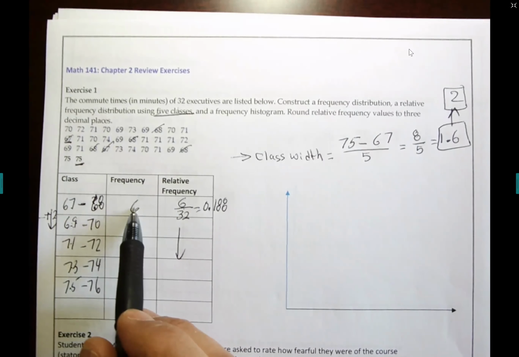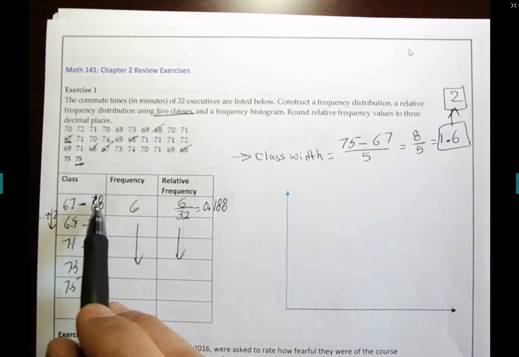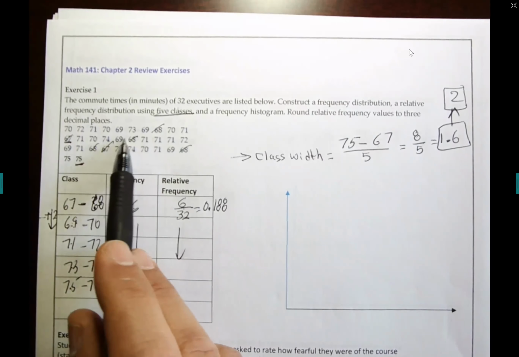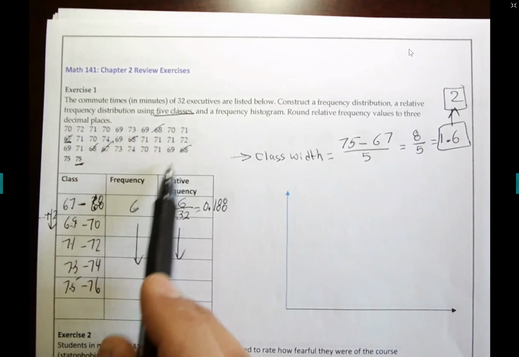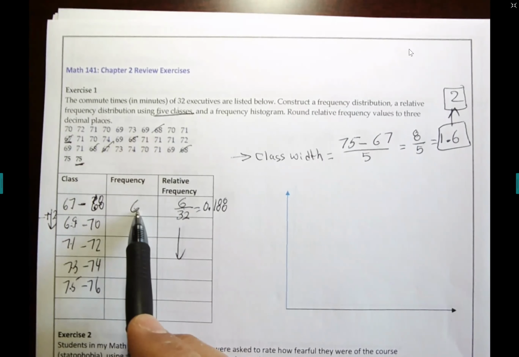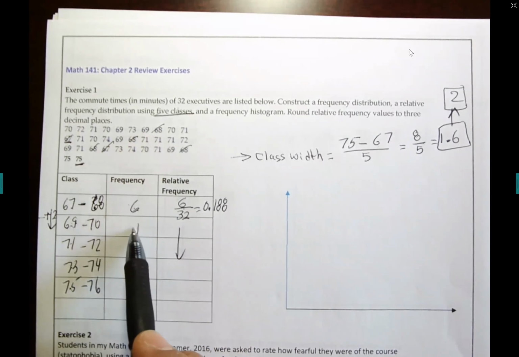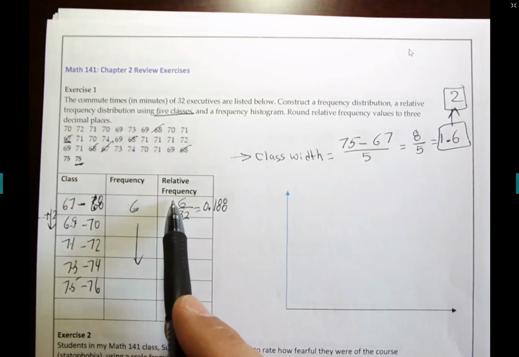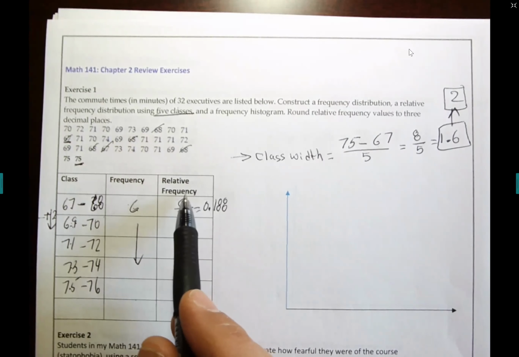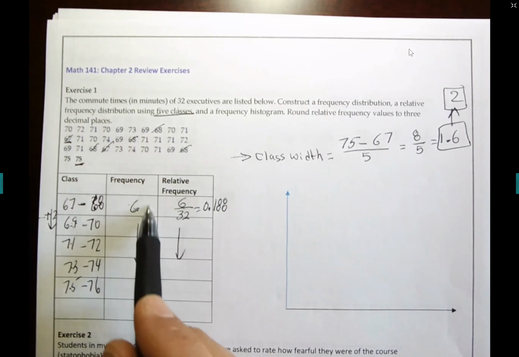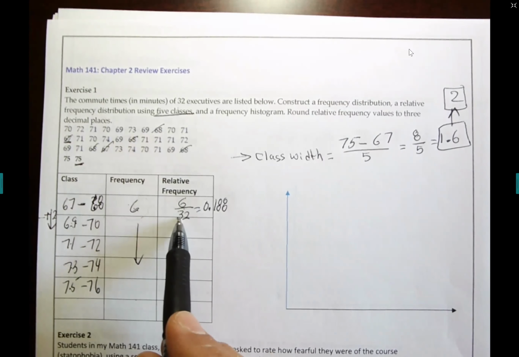For the frequencies, it should be easy. Just figure out how many values are there between 67 and 68 inclusive. I think I did that yesterday, so I counted 6 values. There are 6 values. And then you do the same thing for the rest. Now, to find the relative frequency, guys, you take this number right here and divide it by the grand total, which is 32.